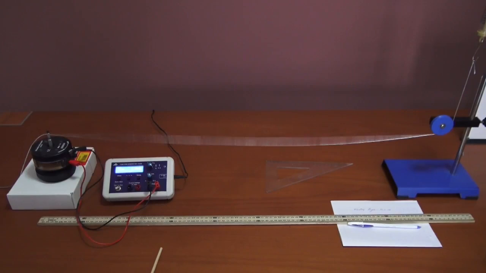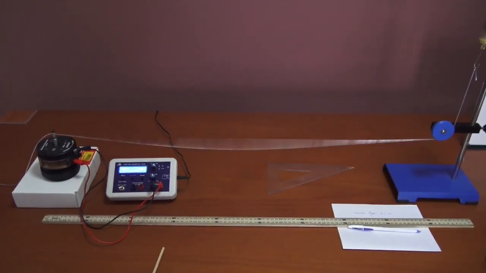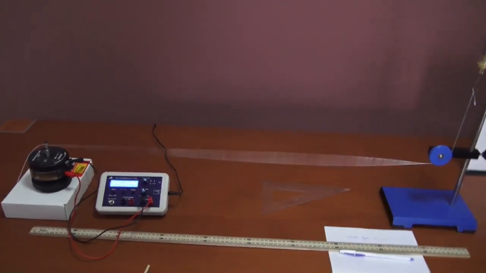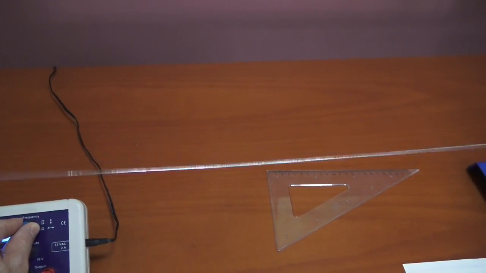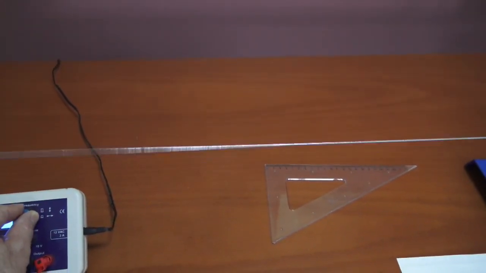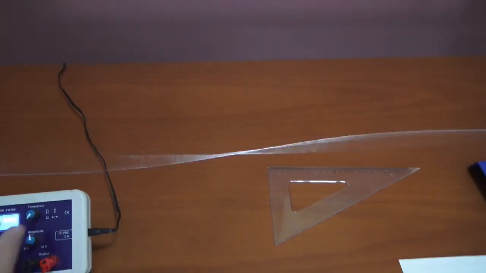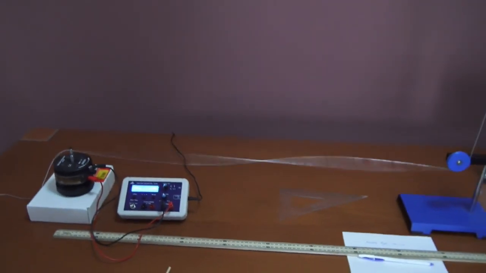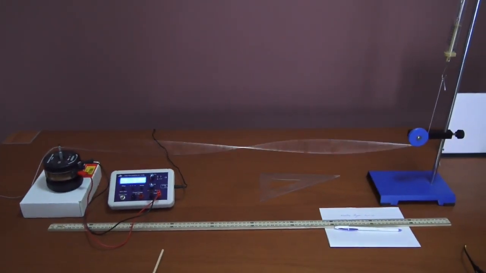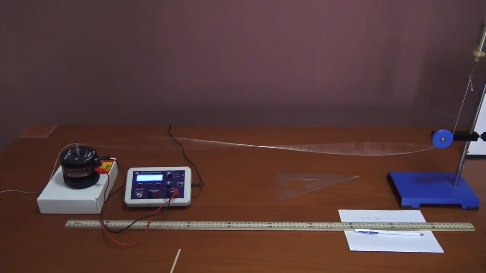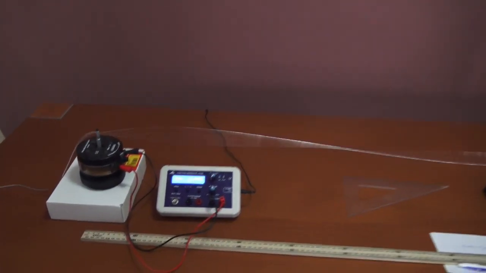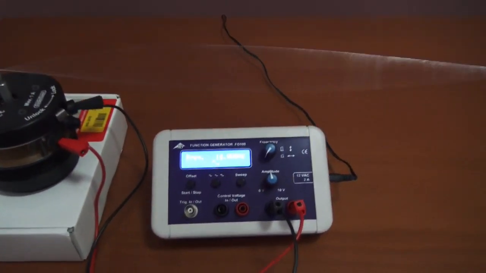What happens there? What will happen if I start increasing the frequency further? Could you have predicted this? The frequency for the second harmonic? What do you think the frequency for the third harmonic will be?